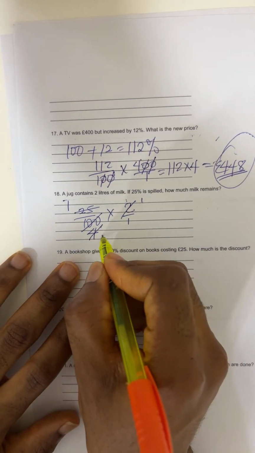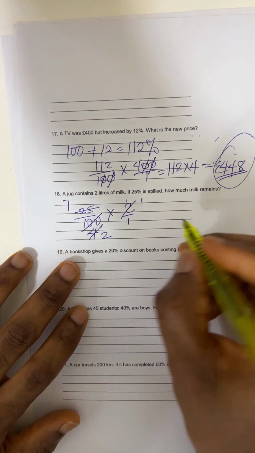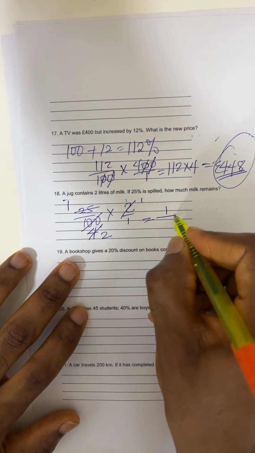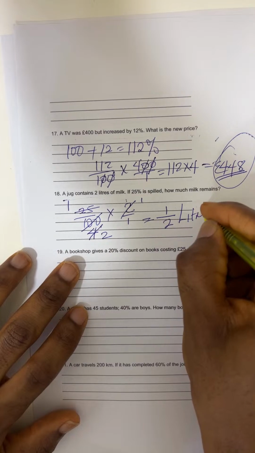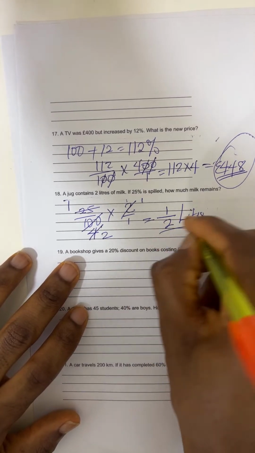Then 2 divided will be 2. Okay? So what do we have here? We have 1 over 2. So we have a half liter. Okay? We just have half liter.